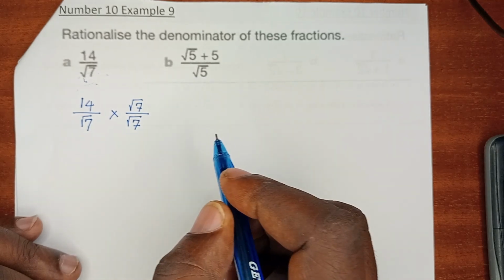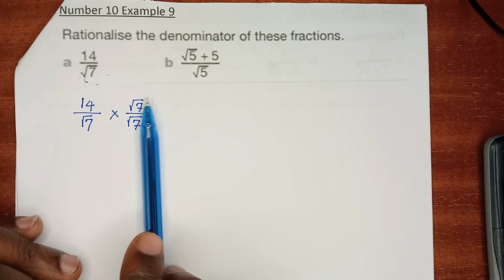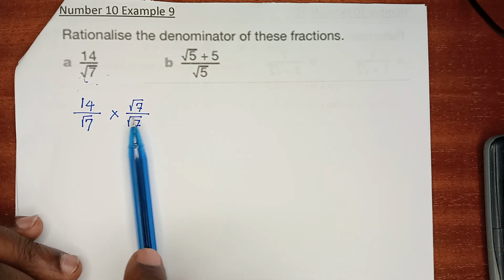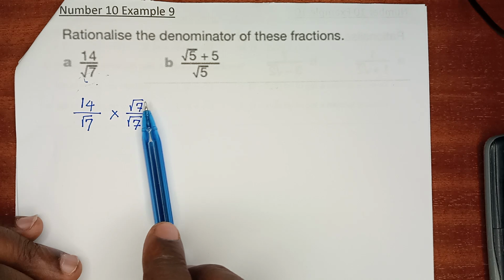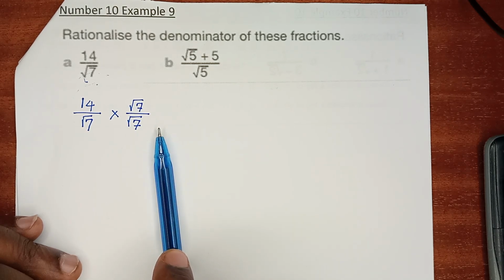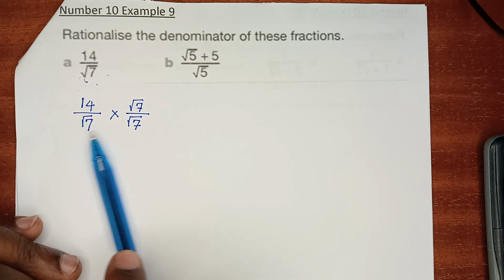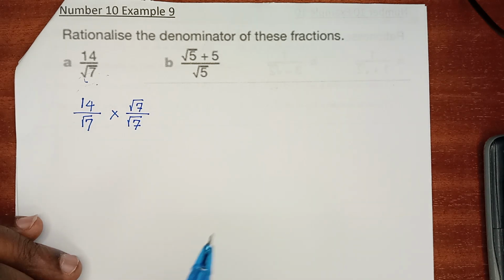And I want to explain something at that particular point. When we multiply by the root of 7 over the root of 7, it is like multiplying by 1, because if we divide this number by root 7, we get root 7 divided by root 7 is 1. That means it's like multiplying our original number by 1. It means we have changed nothing.